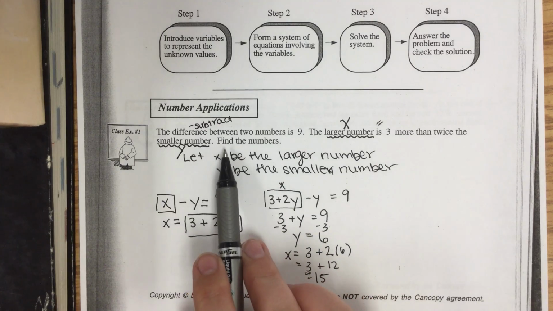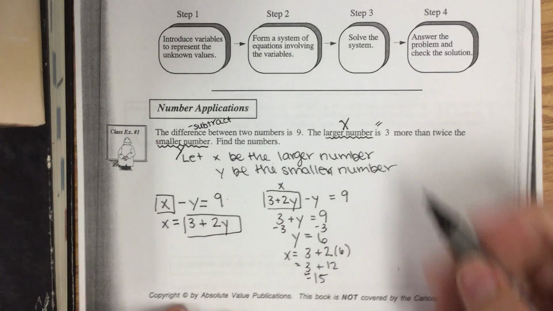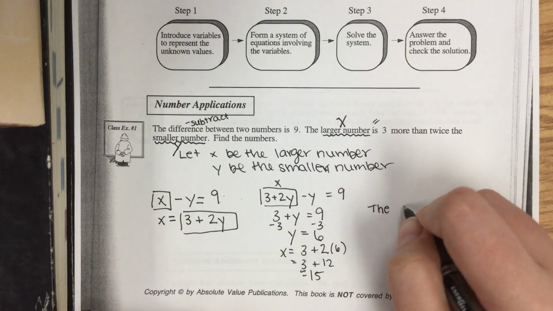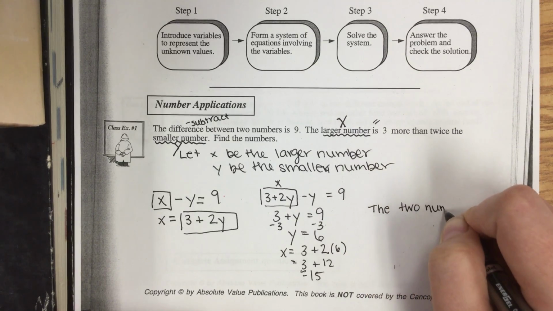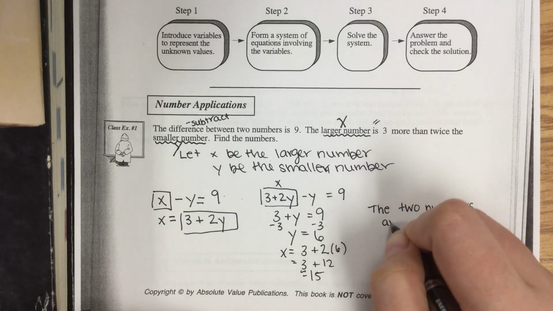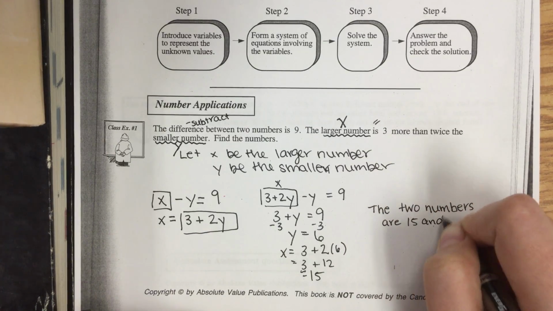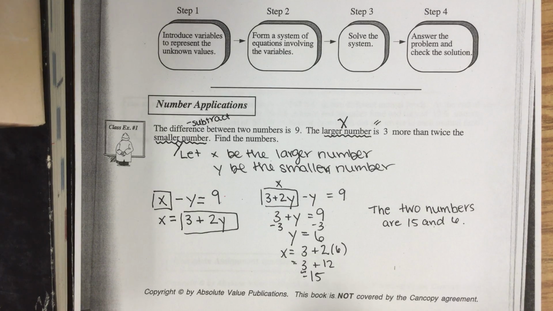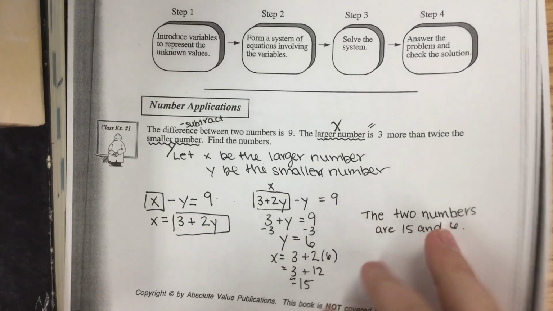And so when I go back to answer the question, it says find the numbers. I might want to write a sentence or say the two numbers are 15 and 6. Okay, and so that's what I like to call the mystery number problem. A nice easy problem that doesn't make it too hard for students to connect variables to the words, because it's mathematical words, and yet we're just comparing x and y, which now are two mystery numbers.